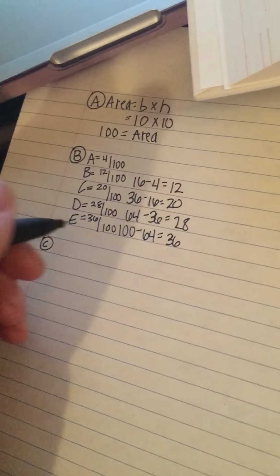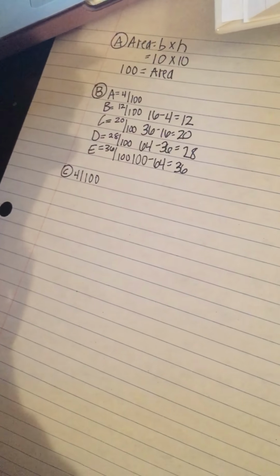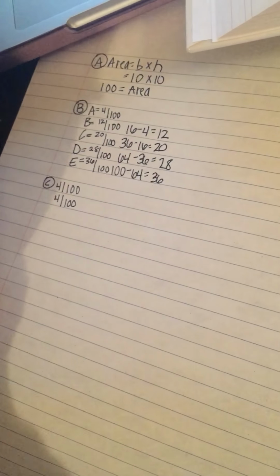We just simply have to write it down, and our first toss is 4 out of 100. Our second toss is the exact same thing, 4 out of 100. The probability doesn't change just because you're doing 2 tosses.